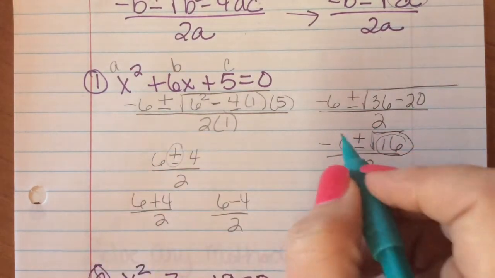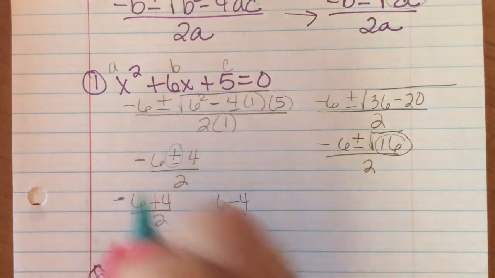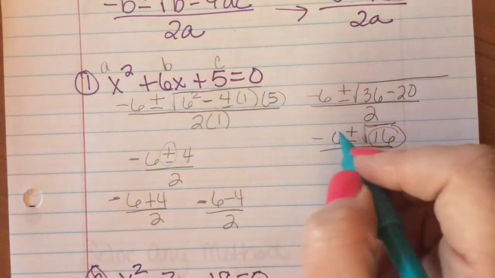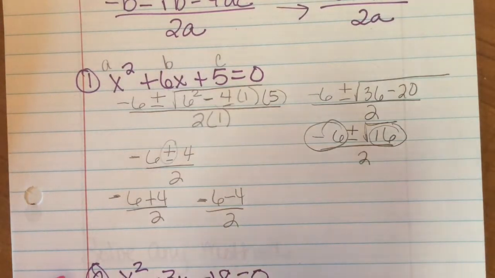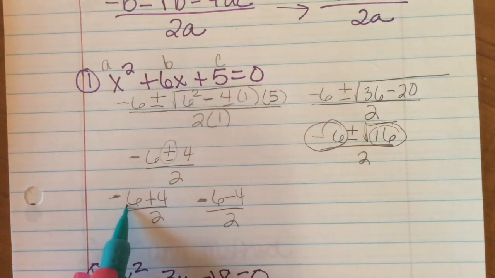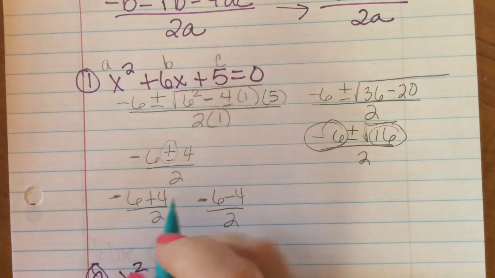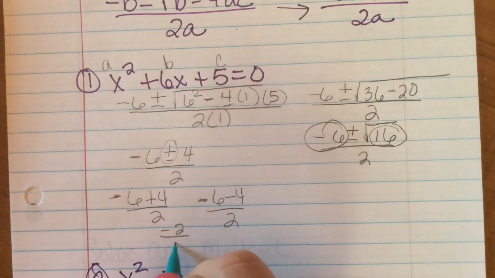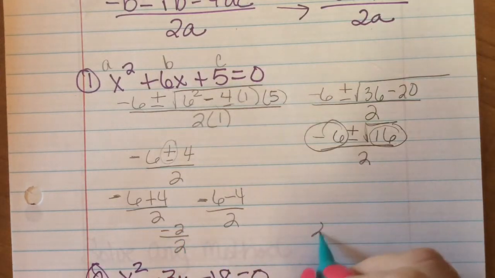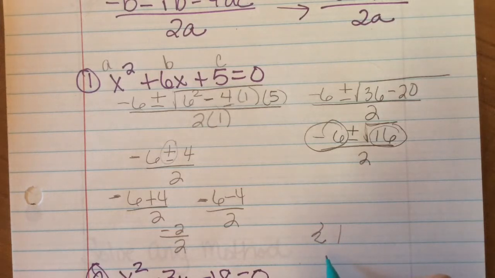And actually, I forgot, this is a negative, this is a negative, this is a negative. I forgot to pull that over. Okay, so make sure you guys do that. So now here I've got a negative 6 plus 4. So that's a negative 2 over a 2. So negative 2 divided by 2, my first one for a real solution, is a negative 1.